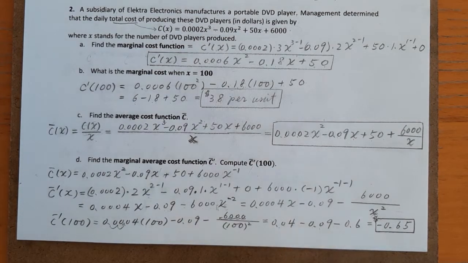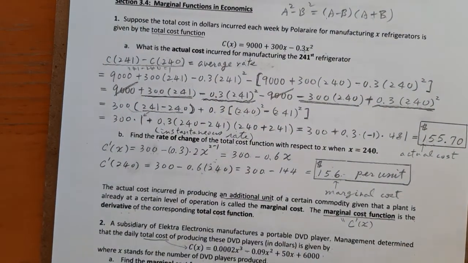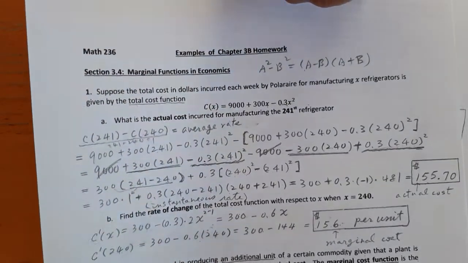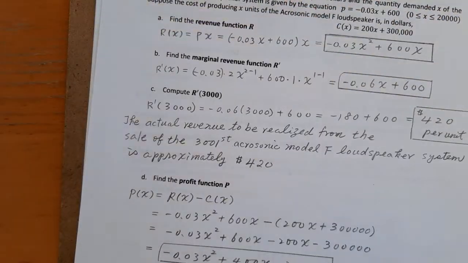So 0.4 minus 0.09 minus 0.6, and this works out to negative 0.29. That's the rate of change, for each unit.